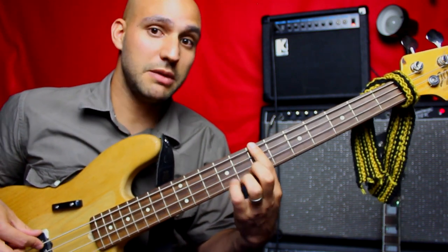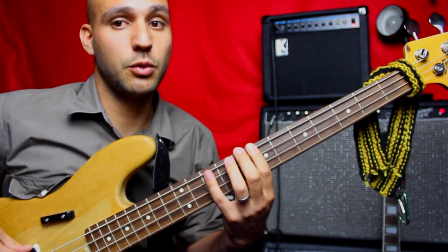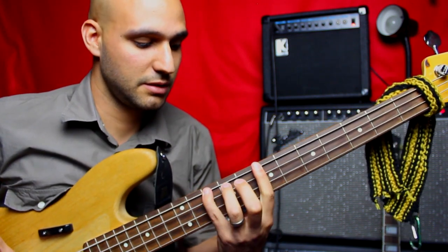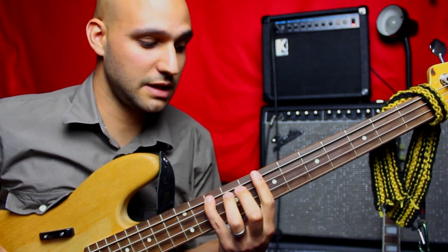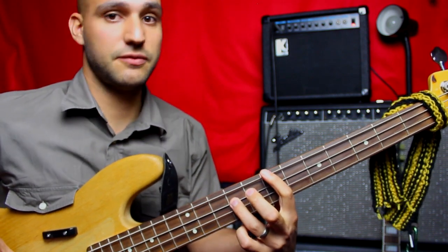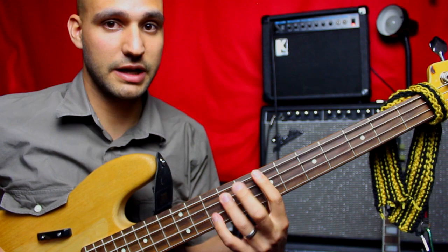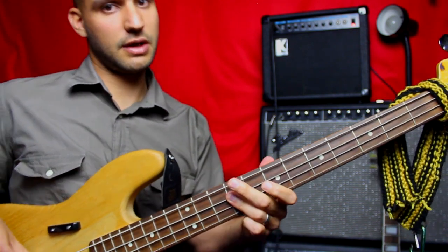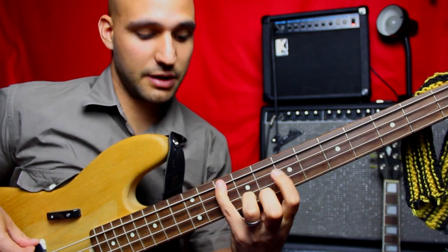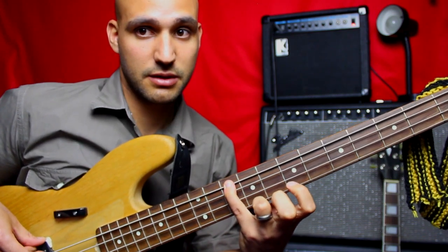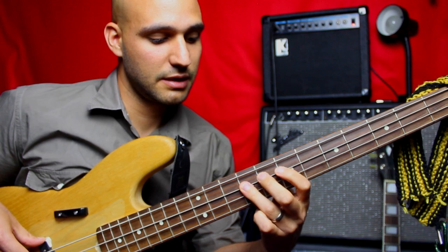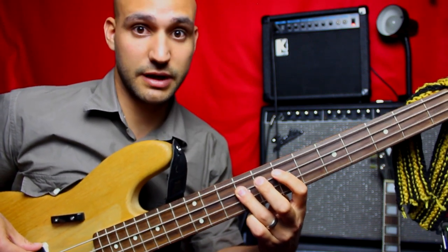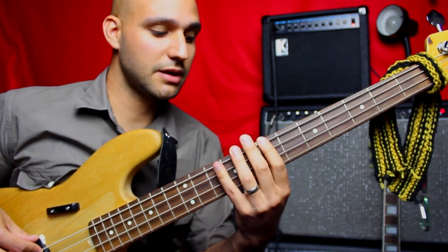So for the B minor, the notes that I have will be the minor triad of B, which are B, your D, and your F sharp. Okay, so that's your root, your minor third, and your 5th. Minor third here is on the 10th fret on the top string, and your 5th of B is here on the 9th fret on the A string. So these are the notes.